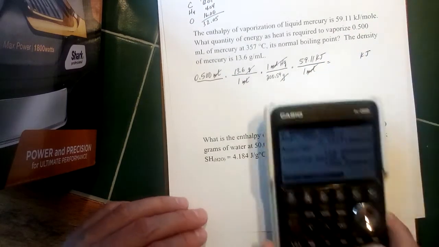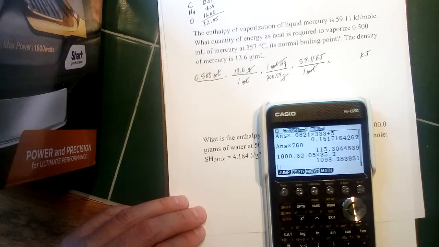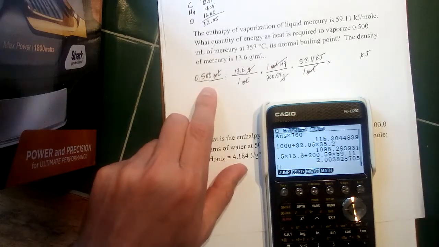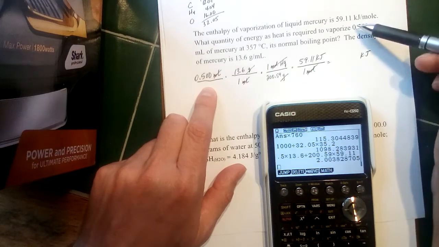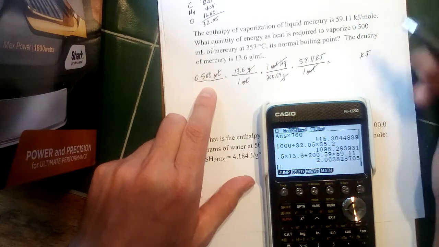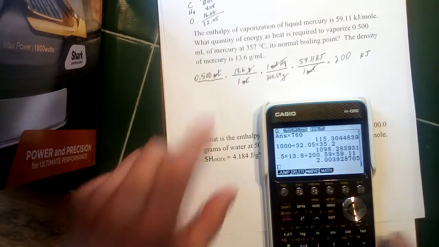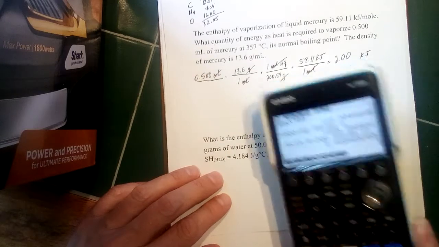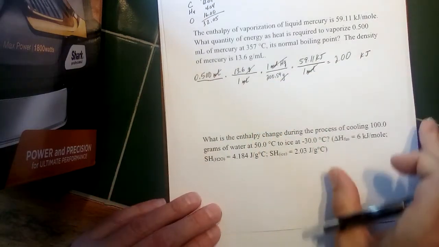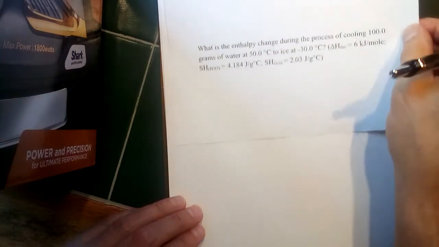So if we punch this into our trusty calculator, 0.5 times 13.6 divided by 200.59 times 59.11. And in this case, we are still limited to 3 sig figs from the volume we start with. Even though we have 4 here, we would be limited to 3, so I'm going to round this to 2.00. There's a little bit of trailing information there on my calculator, but round that to 2.00 kilojoules.